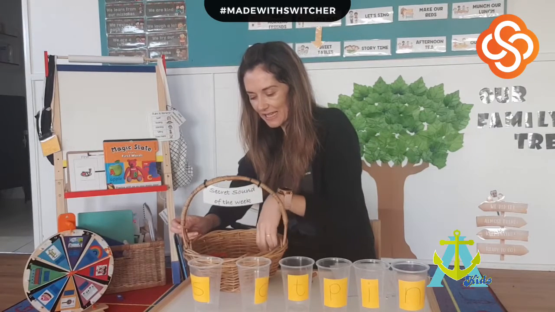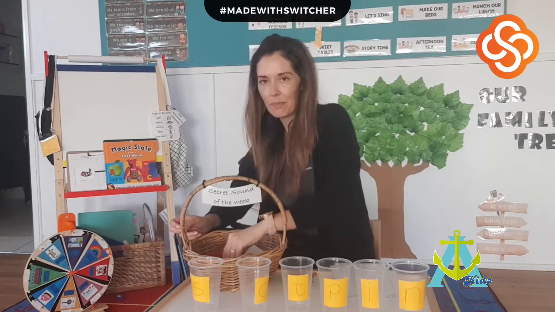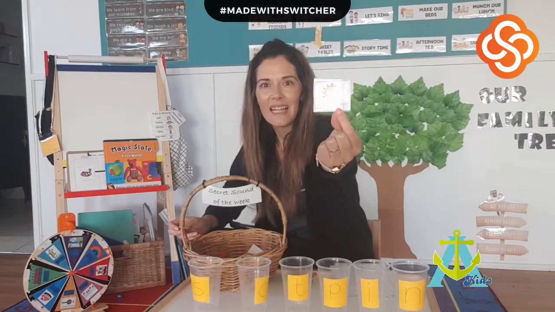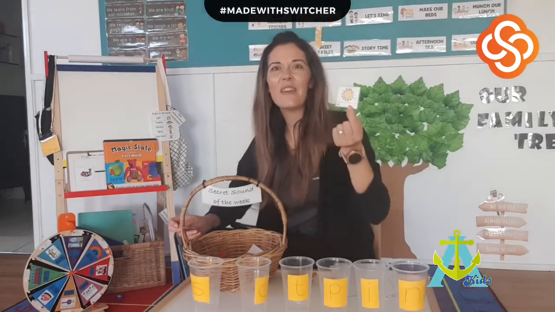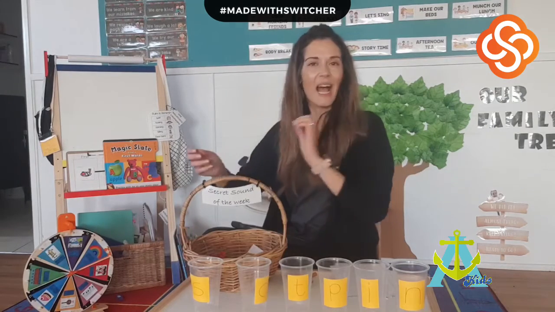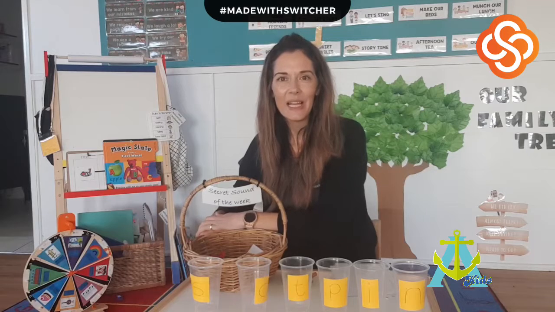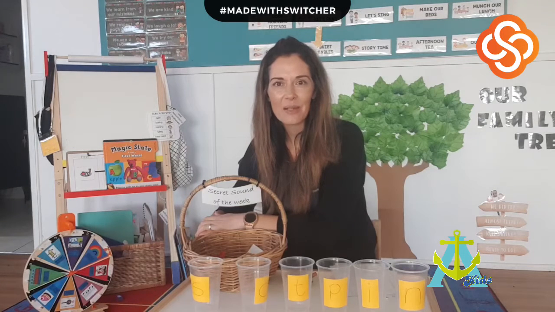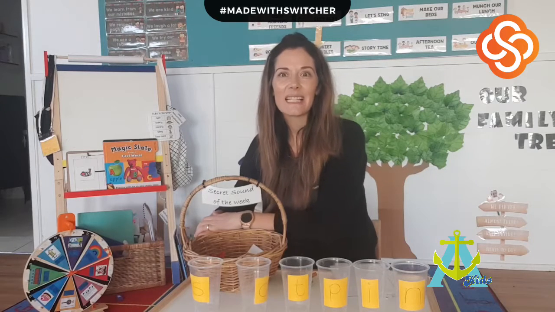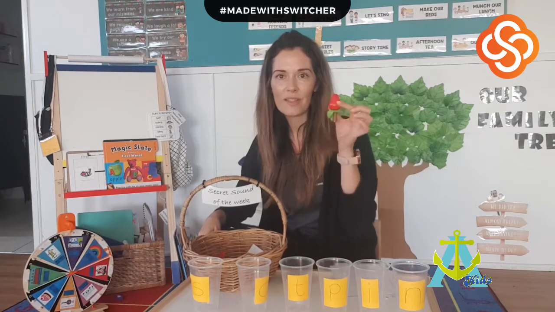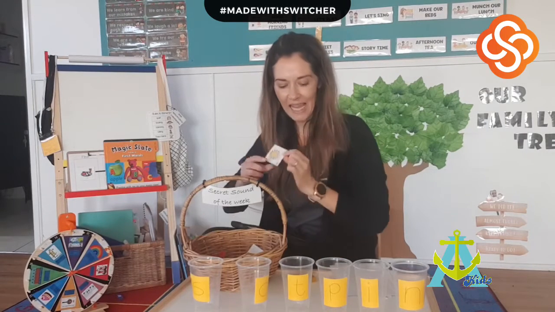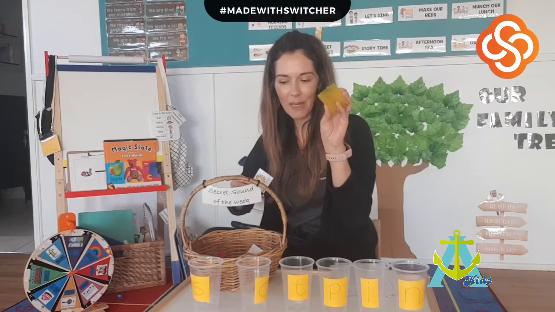Let's see if we can get another object beginning with a certain sound. Sun. Very good. Sun. I don't think I can trick you any longer. So what is that sound that we were learning about? Yes, that's right. S for strawberry, S for sun, and S for sponge.